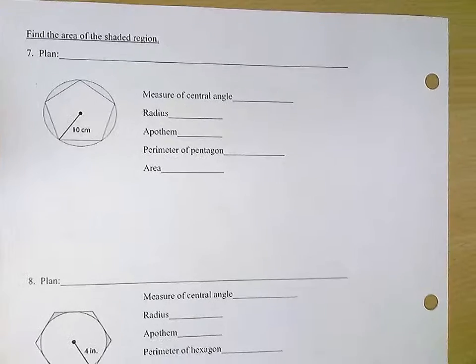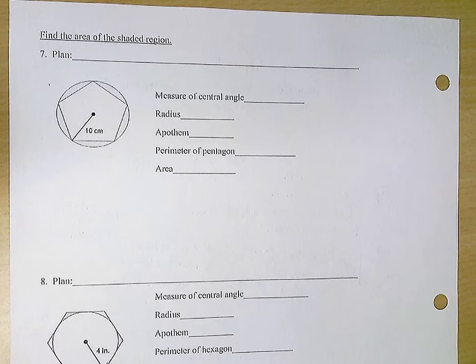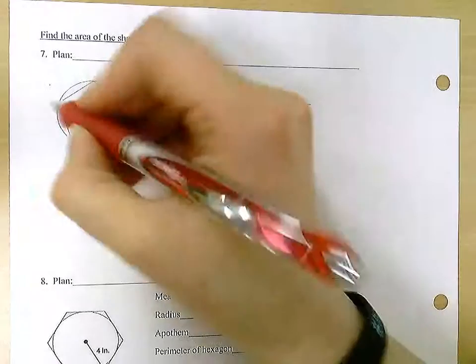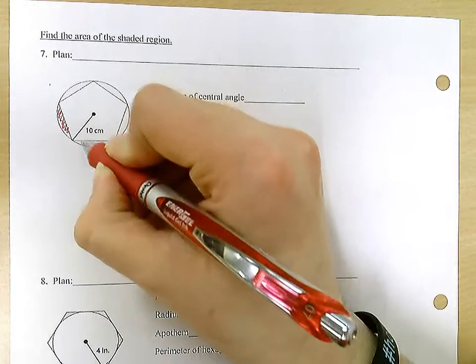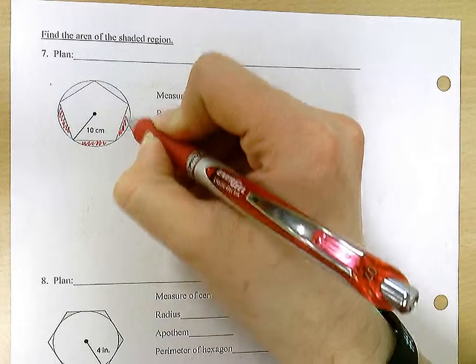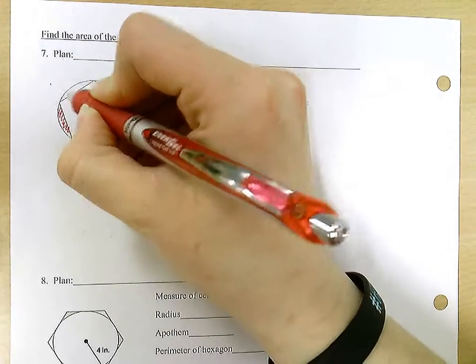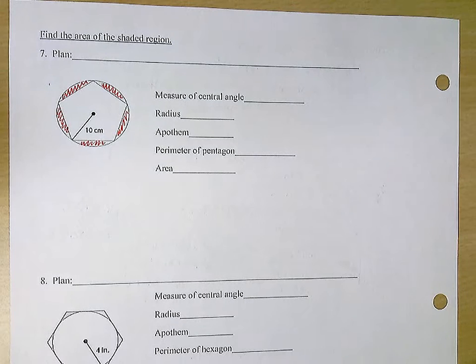All right, I'm going to do one more on the back here. Okay, one more. So we want to find the area of the shaded region. It is kind of hard to tell on your sheet, but your shaded region is just these little pieces right here. Okay, those are your shaded regions. So first thing when you get a problem like this is to make a plan in your head, but I'm going to have you write it out. Okay, so we're going to write out a plan for this.